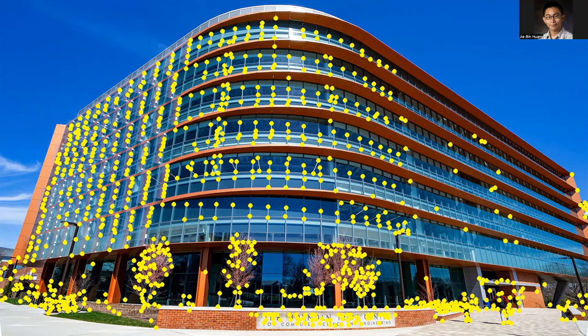Sometimes at this scale the corners are there, but at a closer scale the corner disappears, or my corner detection algorithm is not able to repeatedly detect the same point, which means that I couldn't match them if I have images of different scale.